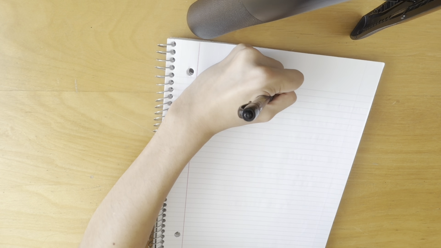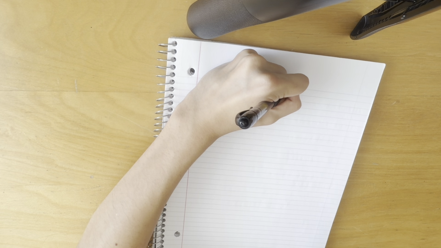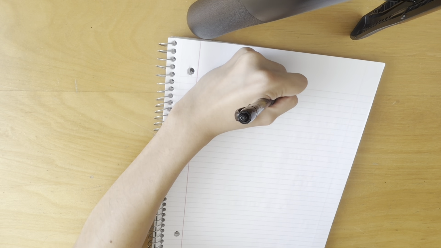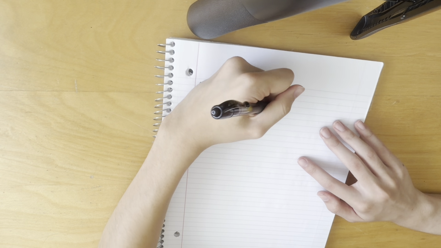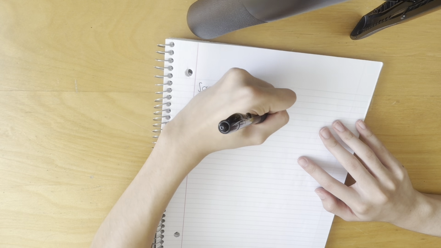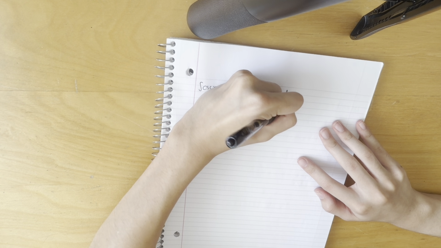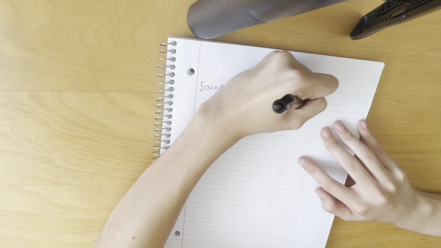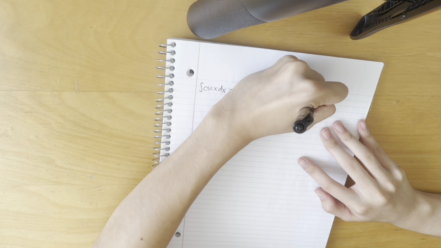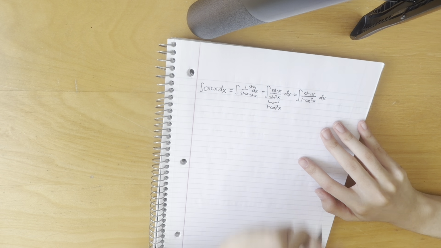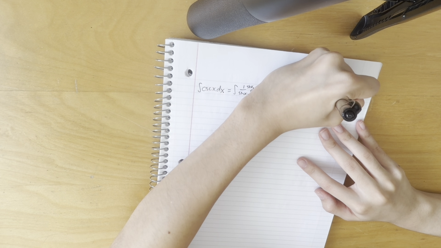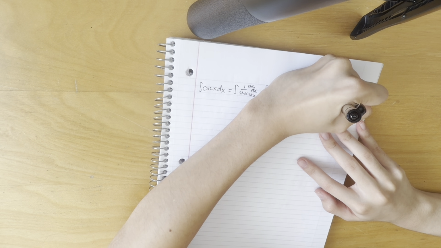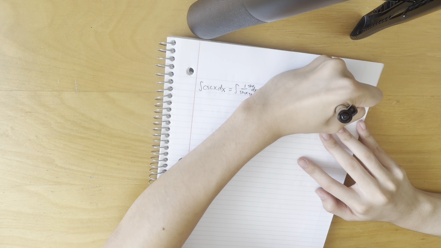That way we get sine of x over sine squared of x dx. Okay. And we're going to use the Pythagorean identity right here. The sine squared of x is 1 minus cosine squared of x. And we're going to do the u substitution of this right here. We're going to let u equal cosine of x, so that our du is negative sine of x dx.